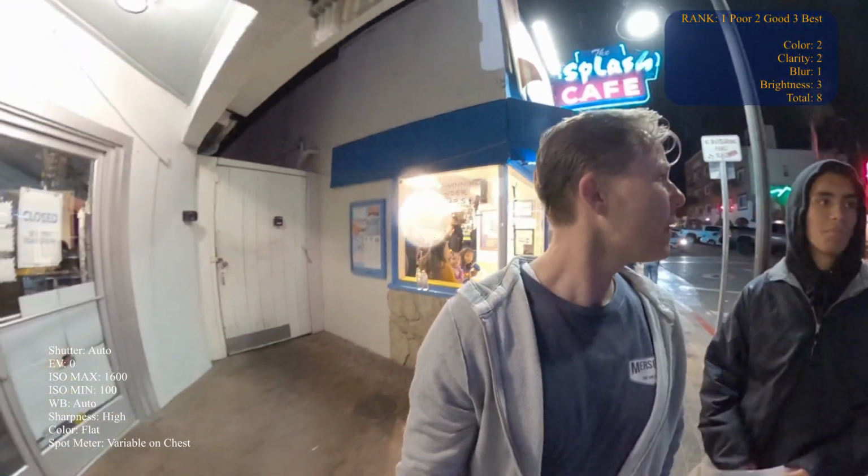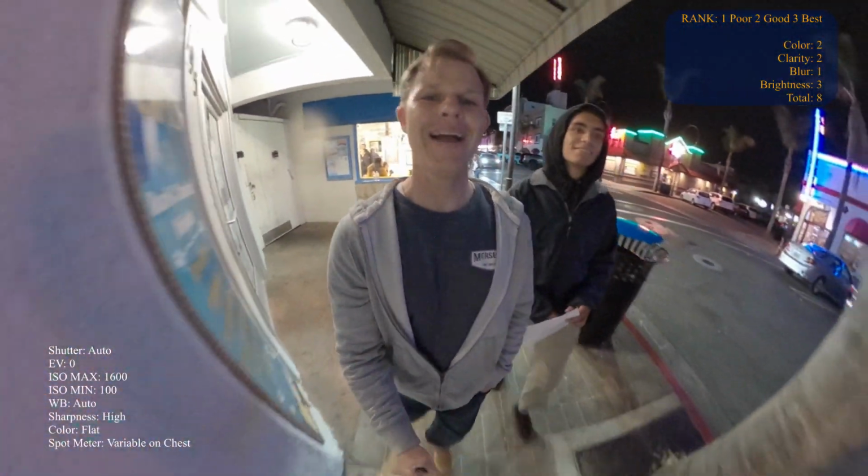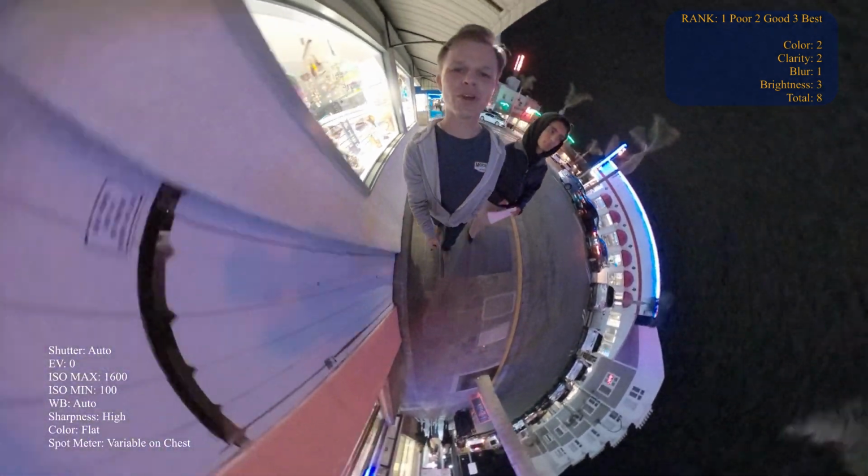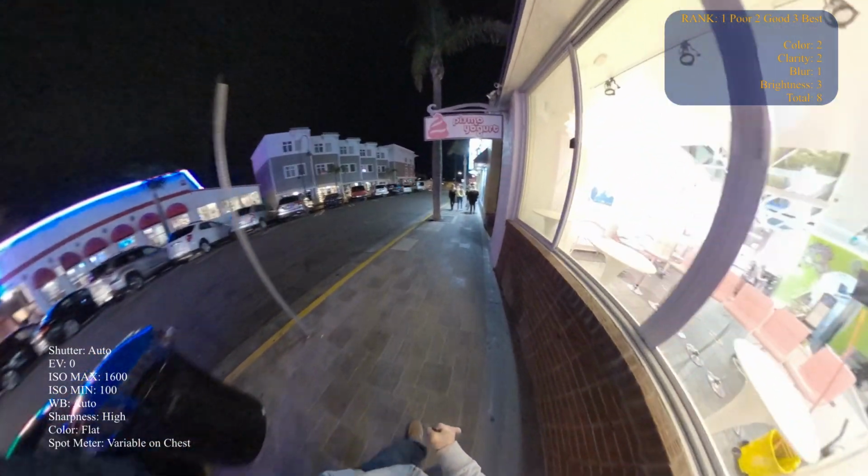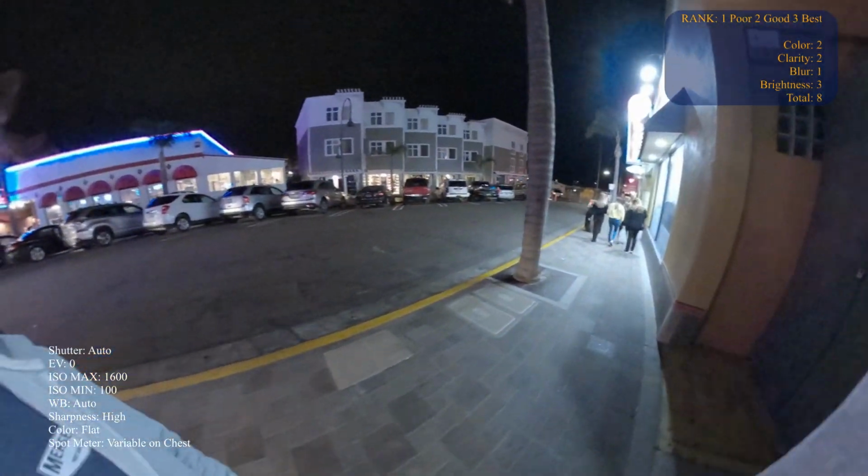Whoa. Okay, and so now we are exposing to my shirt right into this area, but it is not locked, so it can adjust. So as we move around through different brightness, the family probably thinks I'm recording them. She's like, why? And then we'll go through. This is now considerably darker right here. And so it should be adjusting the brightness as we move around. This is the flat color profile. So we'll see how this goes.